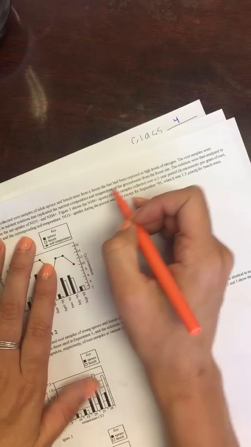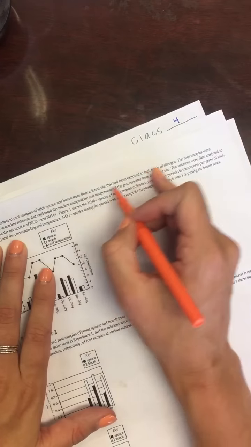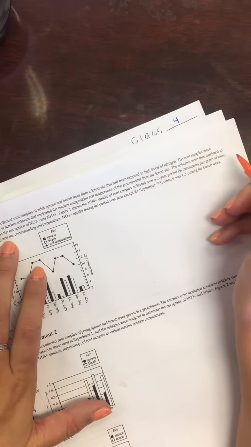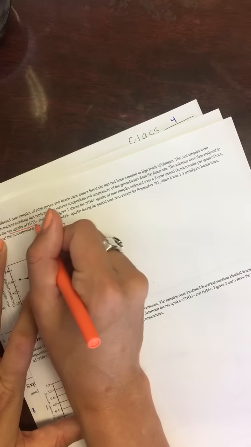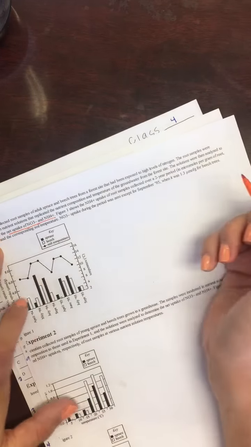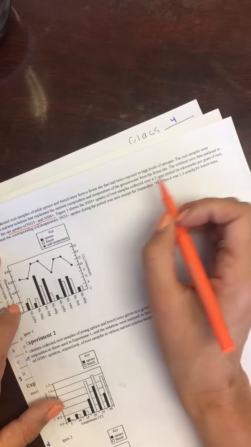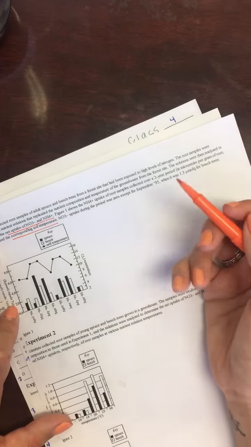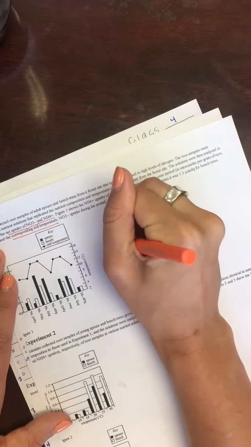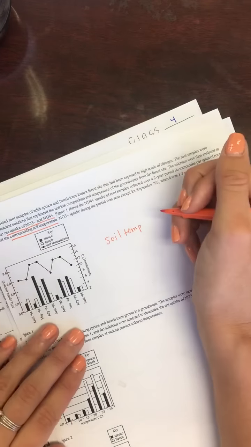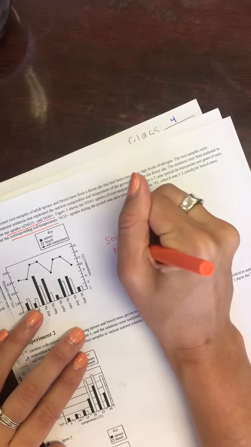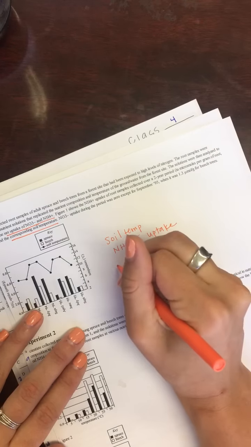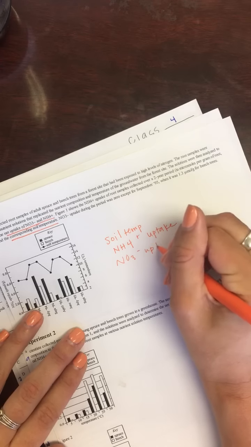Scientists collected root samples of beech trees. The root samples were incubated in nutrient solutions. The solutions were then analyzed to determine the net uptake of NO3- and NH4+. Figures show the uptake of the root over a 2-year period and the corresponding soil temperature. So we have soil temp, then we have NH4 plus uptake, and then it was NO3 minus uptake.